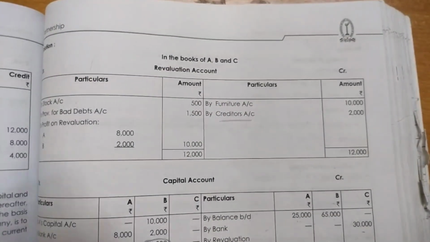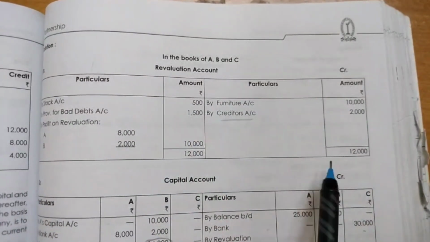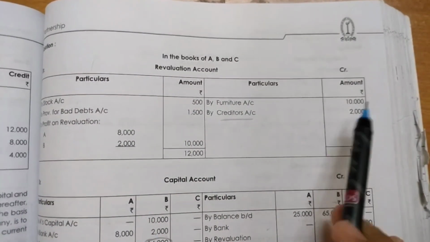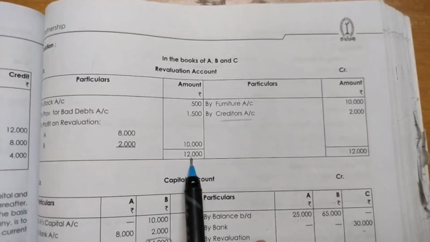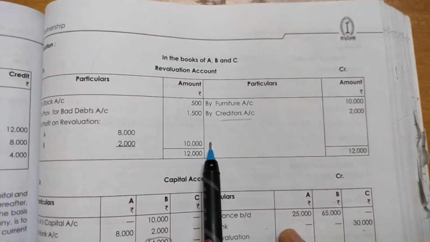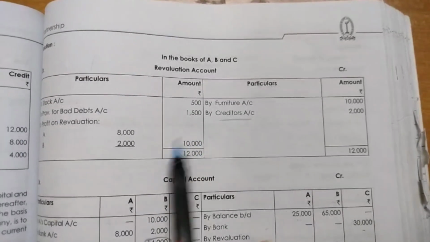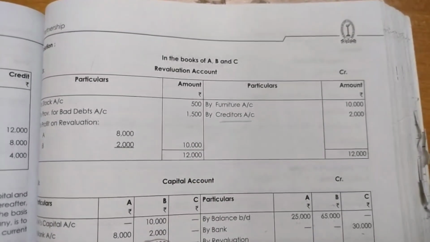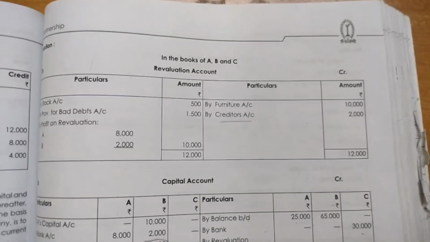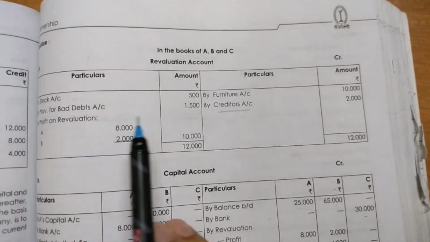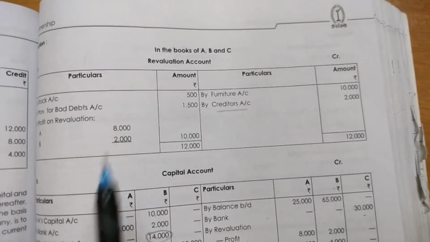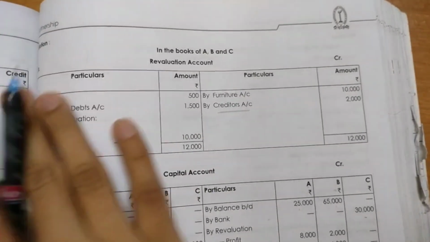Fine. And after totaling both the sides, you'll see that the credit side is the greater side with a larger total. So 12,000 we have to write down here, and we'll get the balancing figure as 10,000. So this 10,000 has to be shared among the existing partners. In which ratio? It should be shared among the existing partners in their old profit sharing ratio, which is 4:1. Understood? So that is how we prepare the revaluation account.